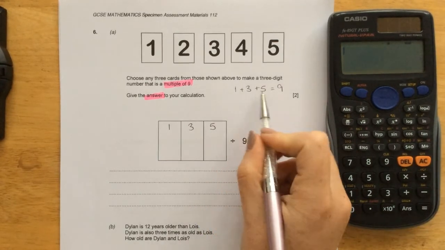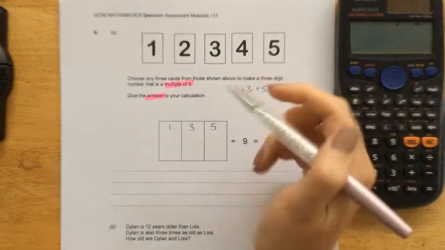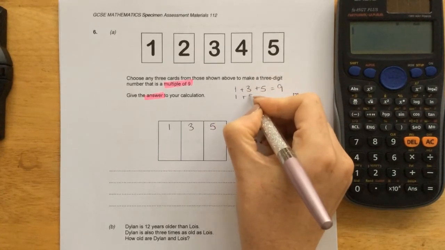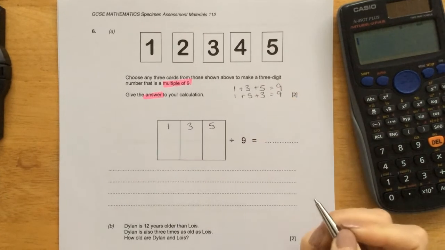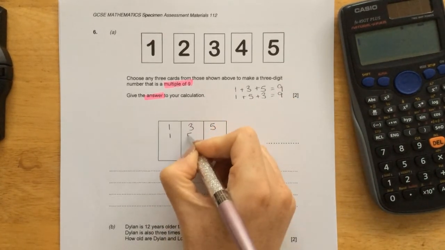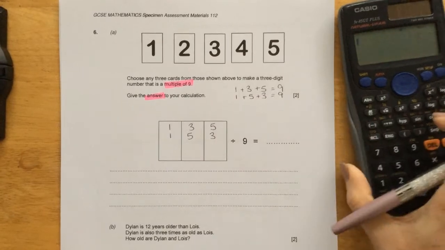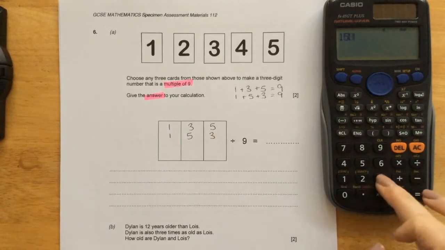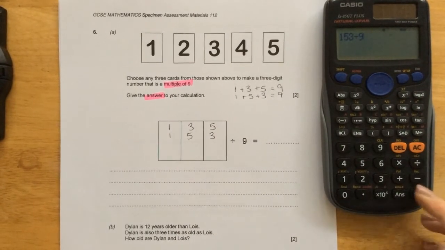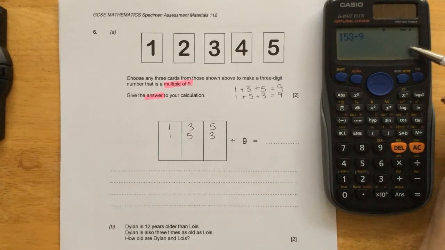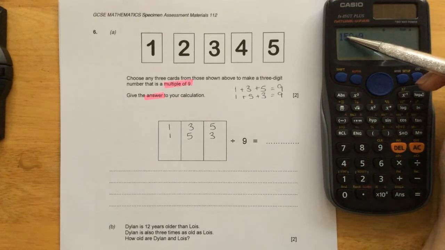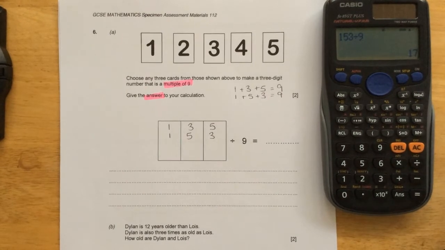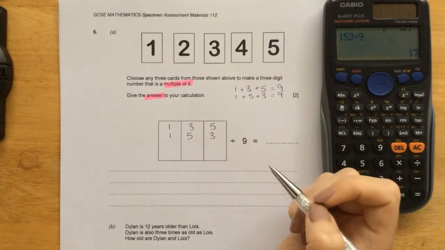So what I could do, I could switch these numbers around any way I like. So 1 add 5 add 3, they're the same numbers, they still equal 9. So I know that 153 is also in the 9 times table. So 153 divided by 9 is 17. So that's a whole number. So that means that 17 times 9 is 153. So 153 is in the 9 times table, which means it is a multiple of 9.